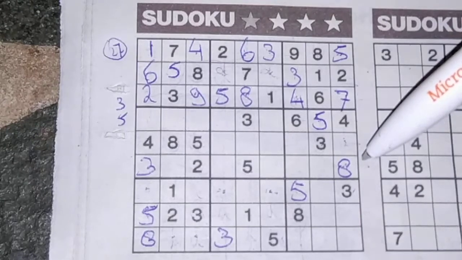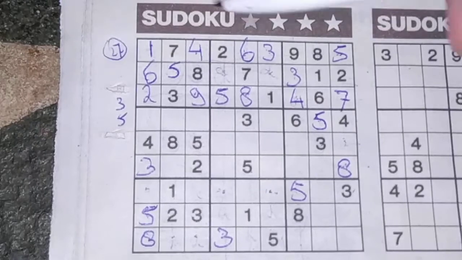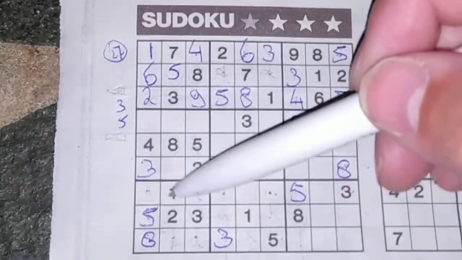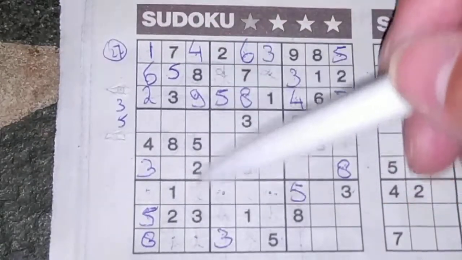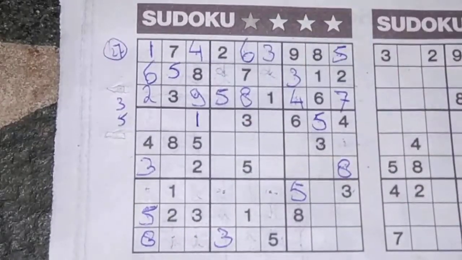9. The 1 in this column, the 1 in the second column, so the third column, the only place for the 1 should be there.